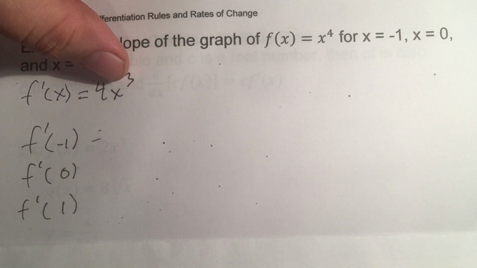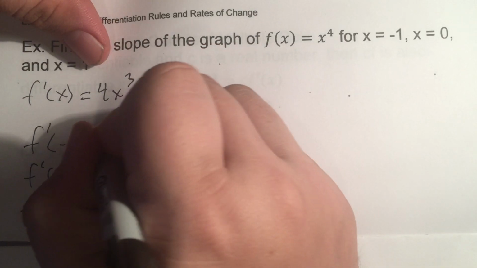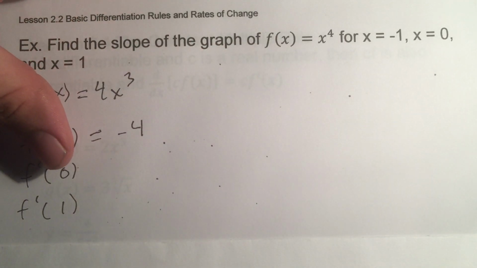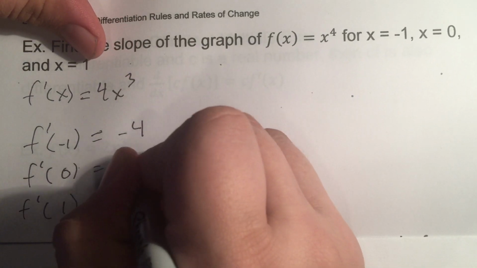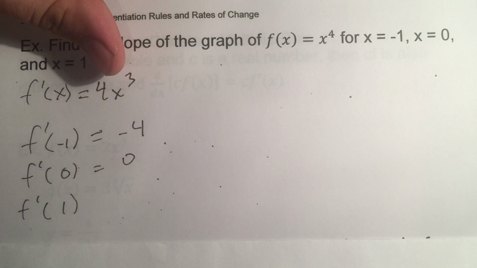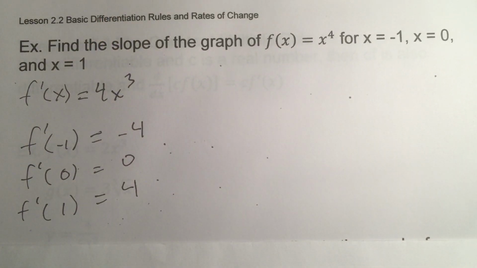So if I put negative 1 in here, negative 1 to the third is still negative 1. Negative 1 times 4 would equal negative 4. 0 cubed is still 0, and 0 times 4 is still 0. And 1 cubed is 1, 1 times 4, we get 4. So we have our slopes, we have our derivative, lickety split, that easy.